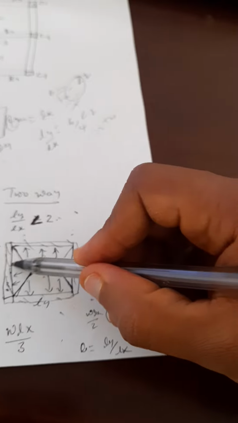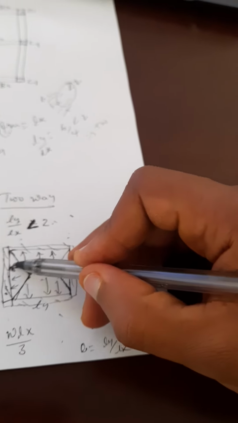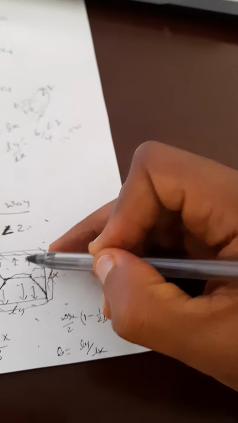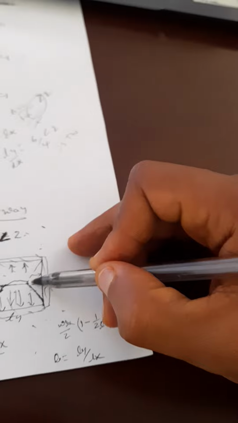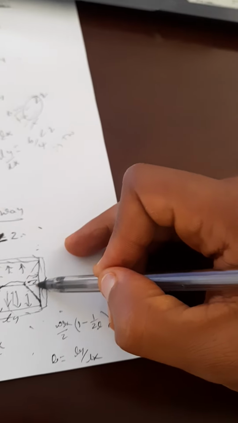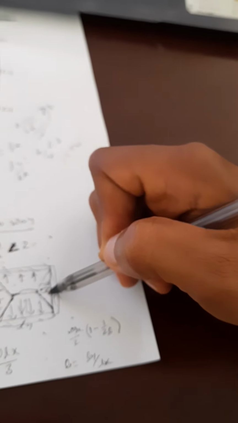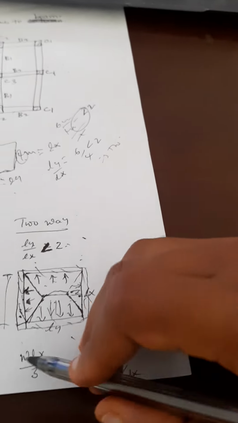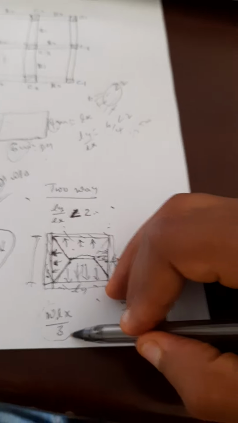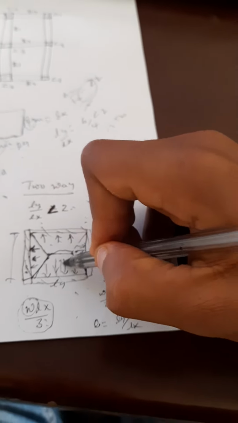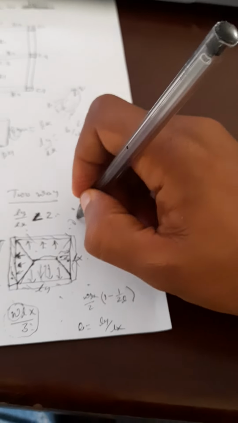So it will be like this. In two-way slab we have two kinds of cross section: the trapezoidal cross section and the triangular cross section. For the triangular cross section we have formulas, and for the trapezoidal section we also have different formulas. For the triangular section, the load transfer formula will be W Lx over 3. W means the total weight of the slab, which is the dead load plus live load.